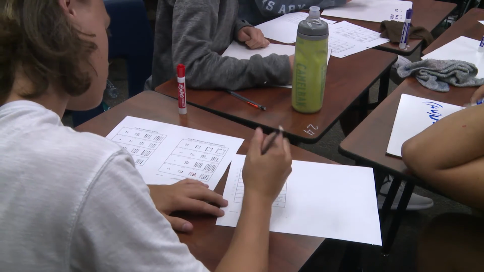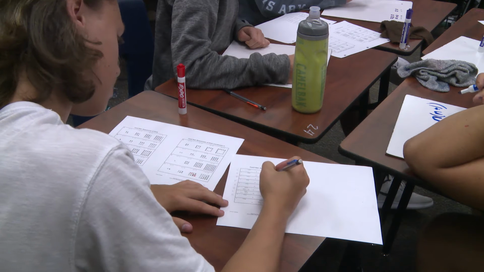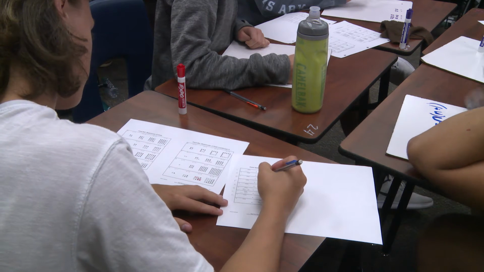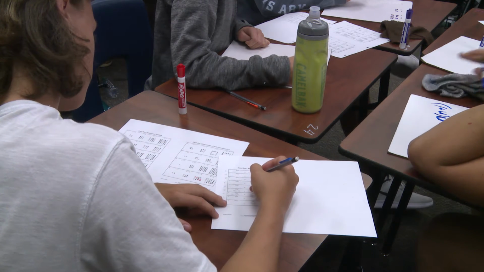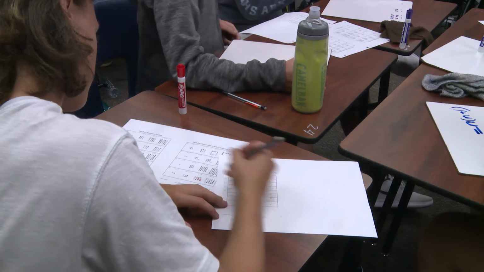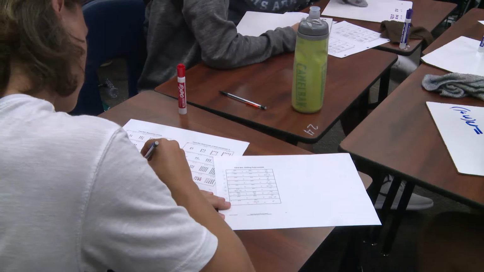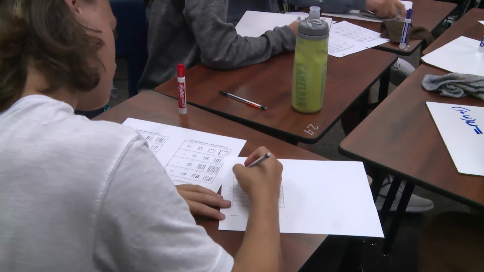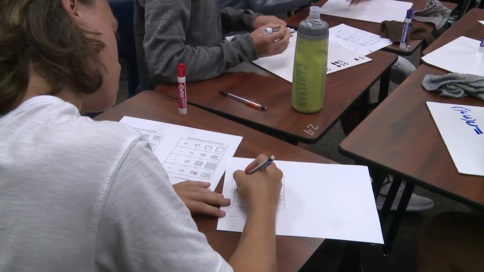Hey, D is the 2n minus 1, isn't it? Wait, no, it's not. Yeah, it is. No, it's... Really? Look at this, it's like it's splitting it into two triangles. Yeah, it is. D for the white is 2n minus 1.